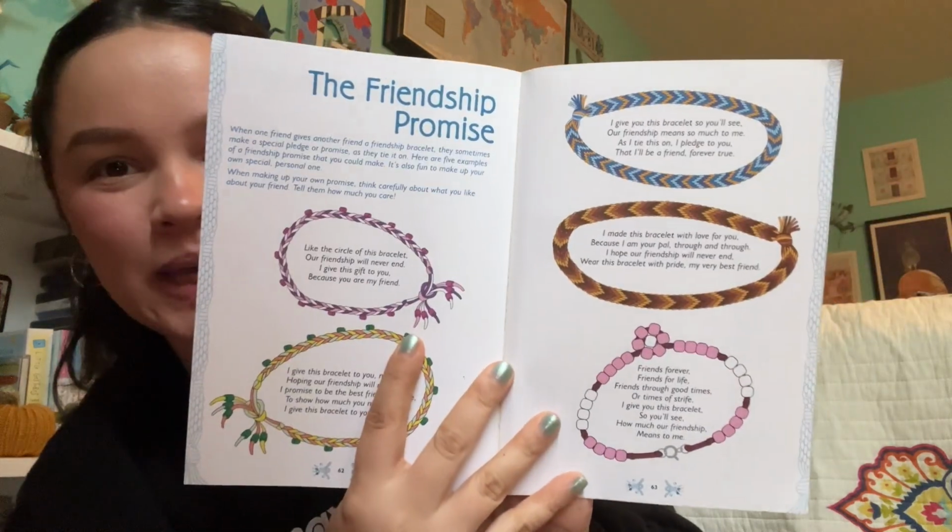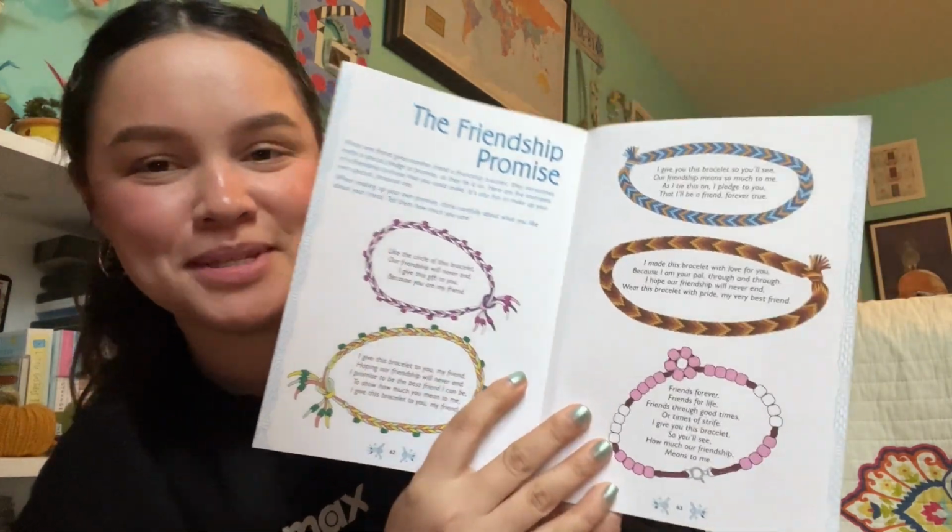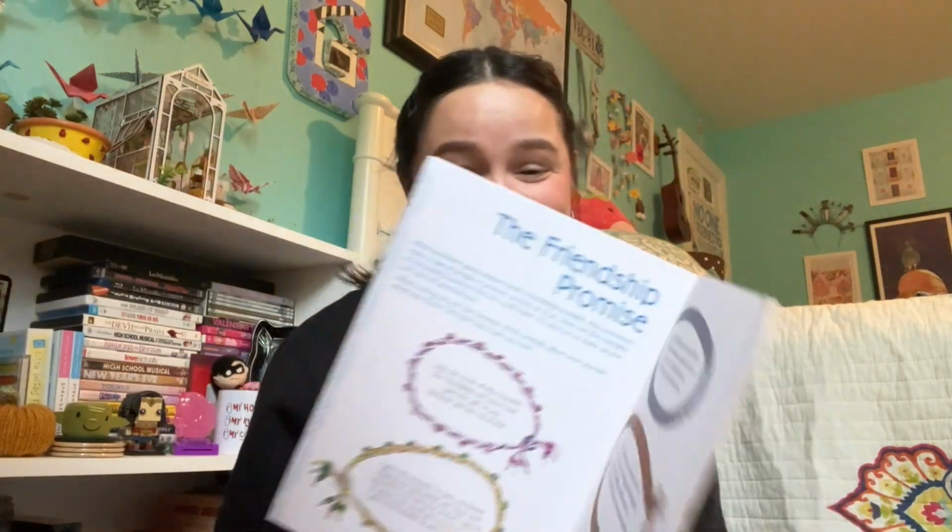The very back of this book, it was a bunch of these little poems and promises that you could say with your friends when you gave them a friendship bracelet. It's so cute. This is how I learned everything that I know about making friendship bracelets. I still look at it now. I looked at it last year as a 24-year-old to make this iconic anklet. So with that said, let's tie on my anklet. I will not be showing you because you cannot be looking at my feet for free.